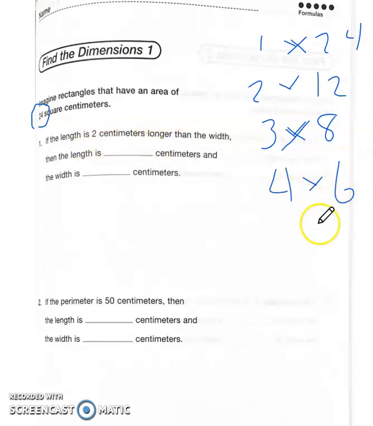Well, it's this one right here, right? 4 times 6, because 6 is 2 centimeters longer than 4. So if the length is 2 centimeters longer, that means the length would have to be 6. And that means the width would have to be 4.